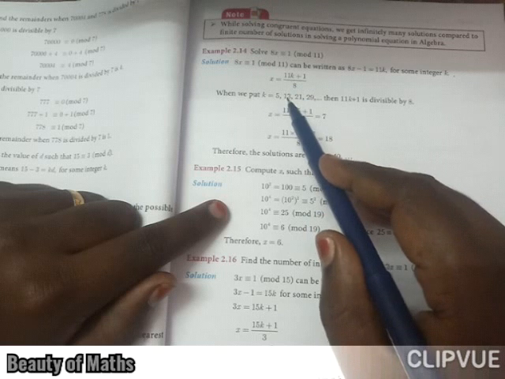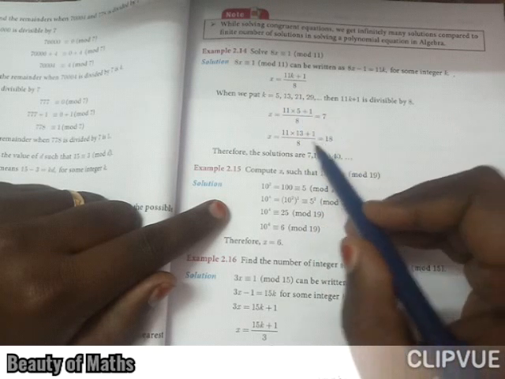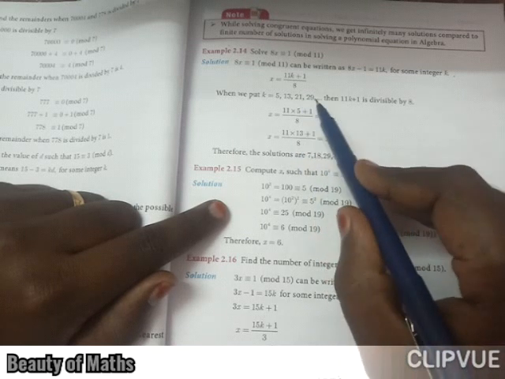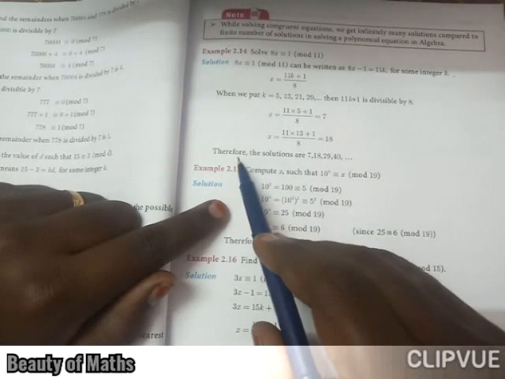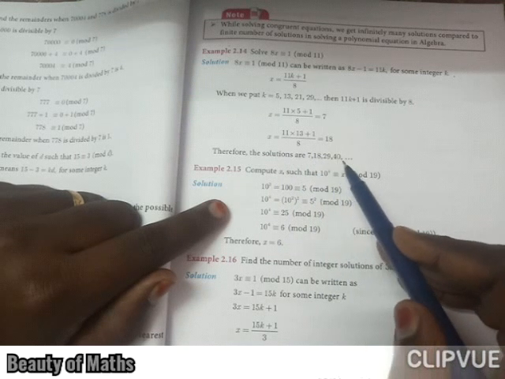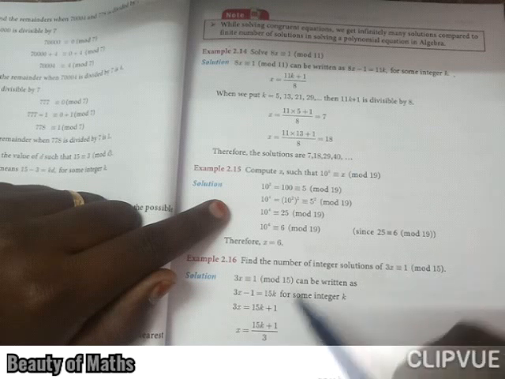After that, k equal to 13. If you assign k equal to 13, it is also divisible by 8. Like 21, 29, then 11k plus 1 is divisible by 8. Therefore the solutions are 7, 18, 29, 40 and so on. These are the possible values. Okay.